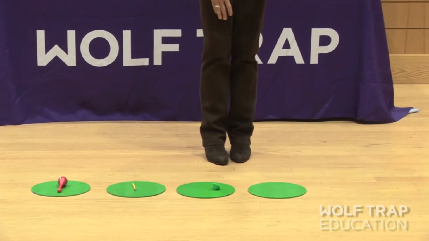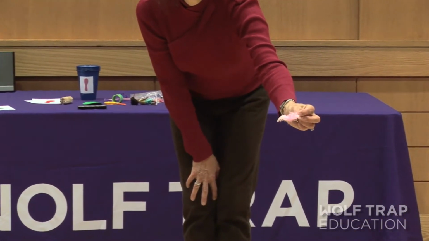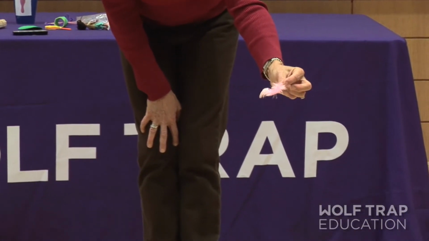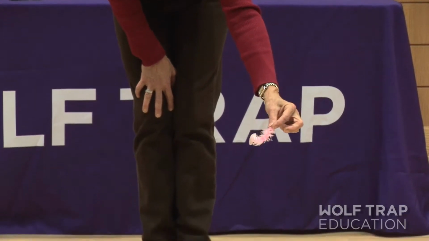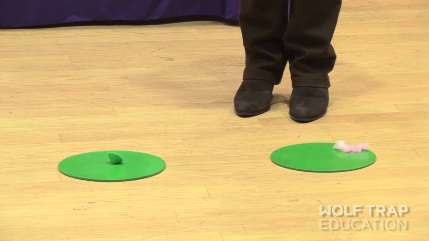The fourth object is a feather. And I ask them, how's it going to move when I let go of it? And they would predict float. And it landed right on its spot. So that is the fourth movement in the dance sequence.